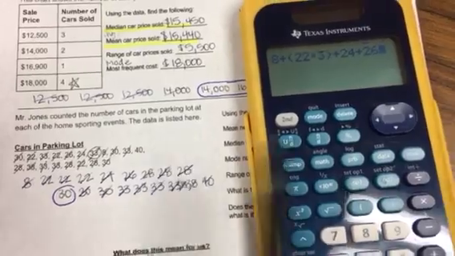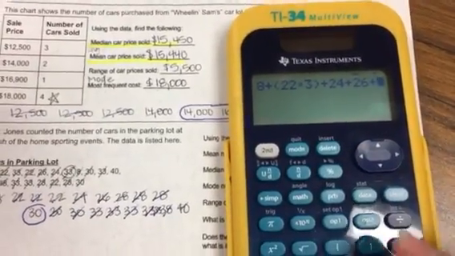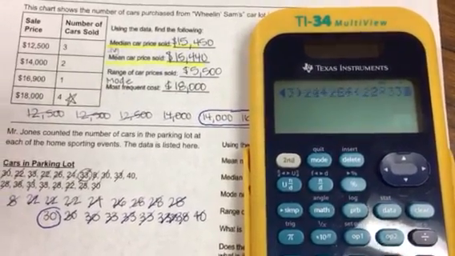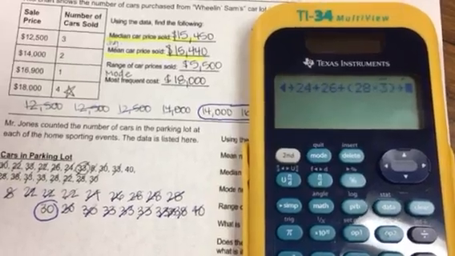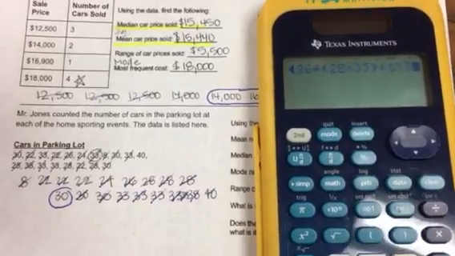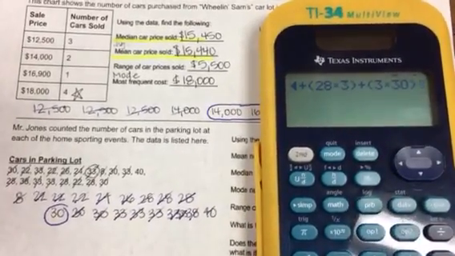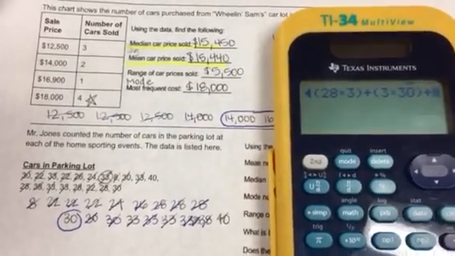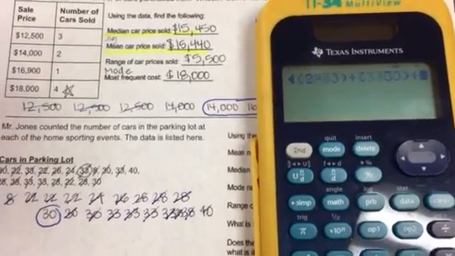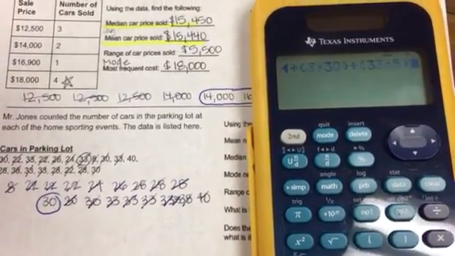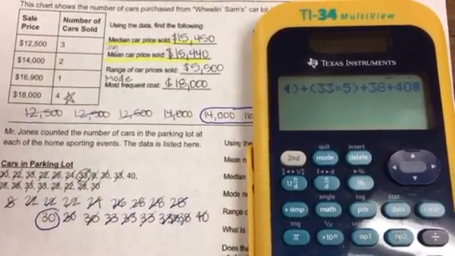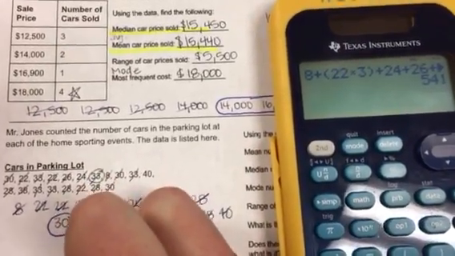Next is 28. I had 3 of those, so we're going to open. Oh, I forgot my plus sign. Plus, open parentheses, 28, and we had 3 of those, close parentheses, plus 1, 2, 3 of those 30s, so 3 times 30. Make sure you're using your parentheses, plus 1, 2, 3, 4, and then the almost forgotten 5th 33, so 33 times 5, plus I have a 38. And I have a 40. So all of those together is 541.